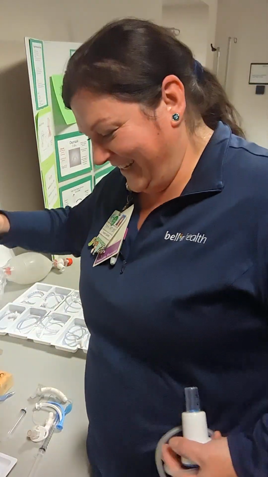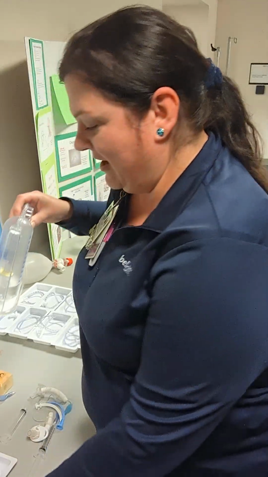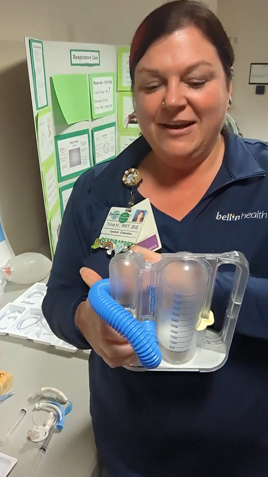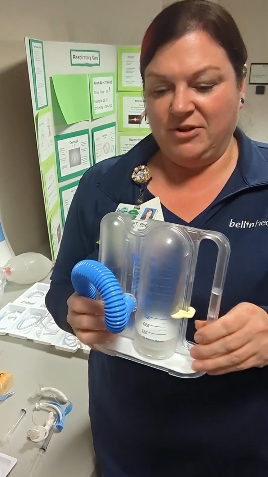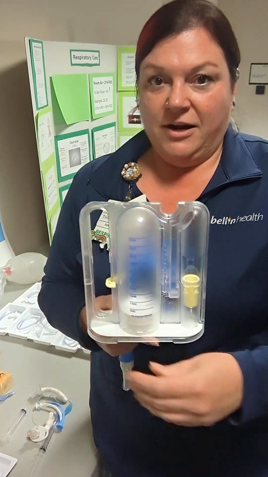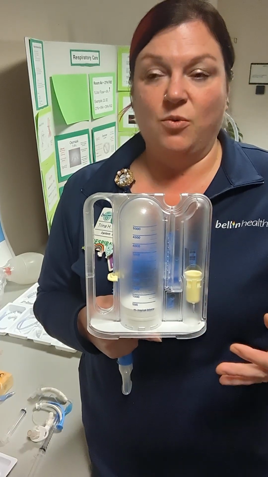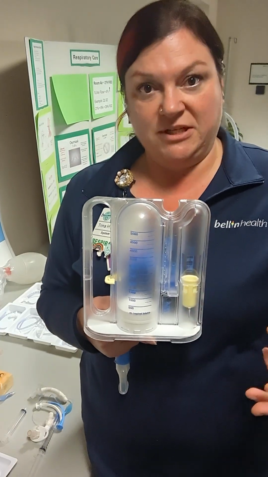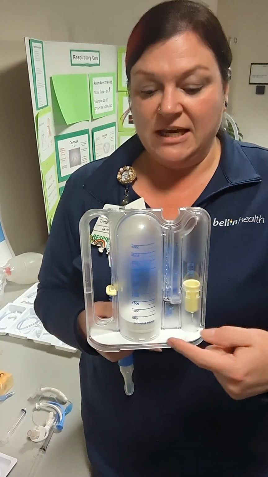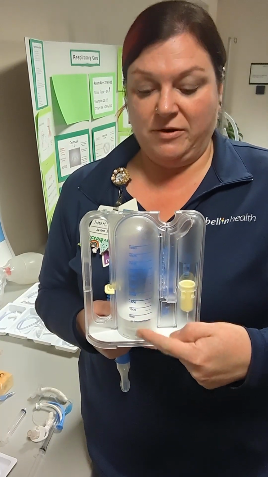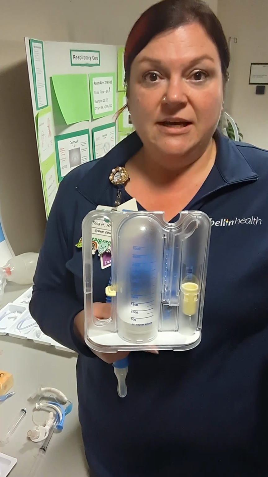Slippery fingers. All right, so this is incentive spirometry, right? We all know this, we love it, it's our favorite. A few things to point out: there are two different points of interest for us as we're watching our patients and encouraging them to take these deep, slow, deep breaths. The first is the measurement of the size of the breath, and we are measuring that in milliliters.